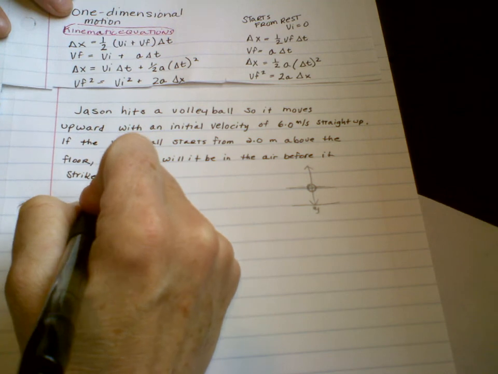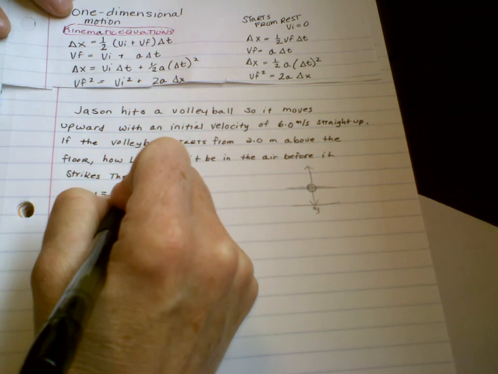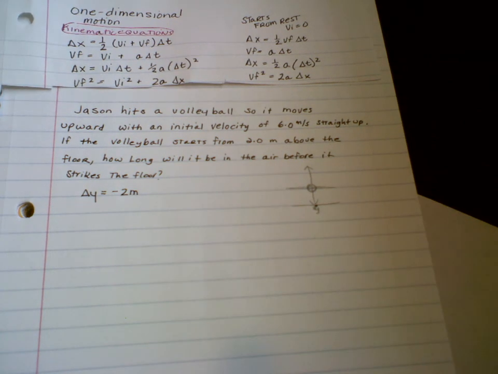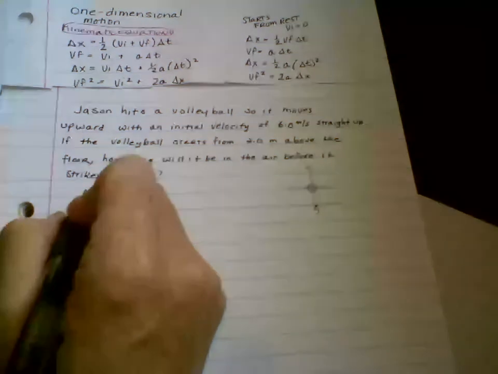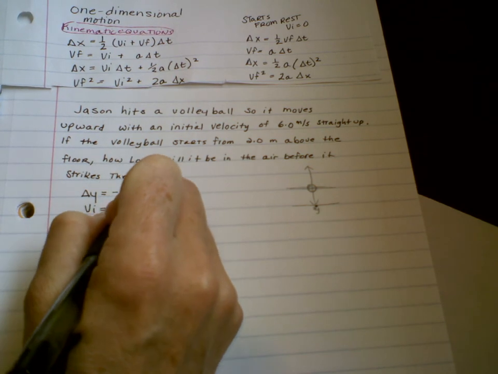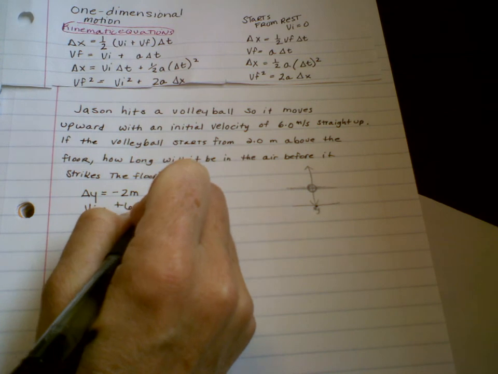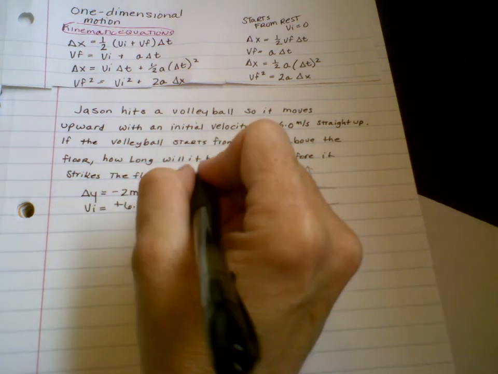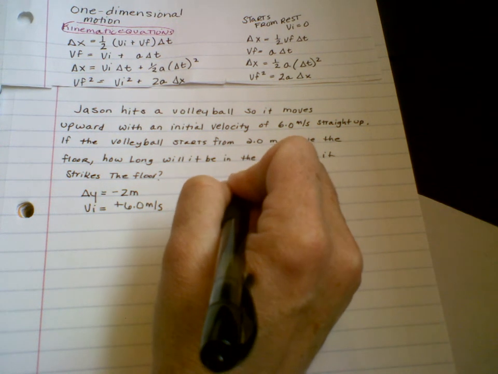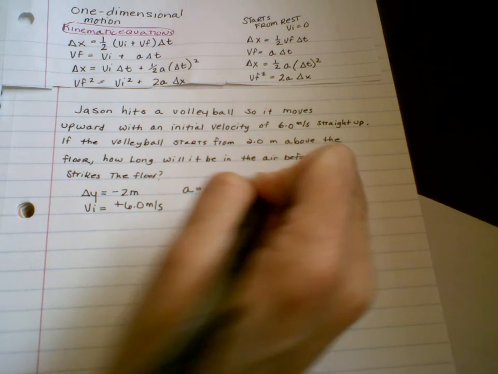That's one of our knowns. Delta y is negative 2 meters because we're looking at its ending spot on the floor, which is 2 meters below where we started. The other things we know here is we know our initial velocity of positive 6.0 meters per second. We also know acceleration, which is always in free fall going to be a negative 9.81 meters per second squared.